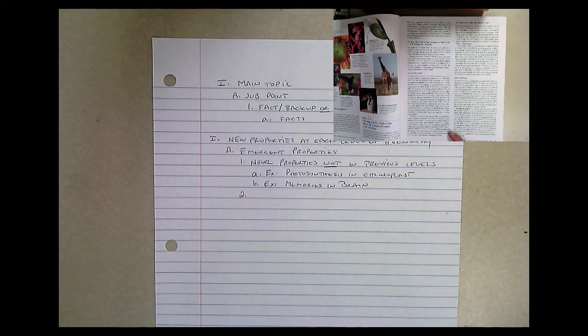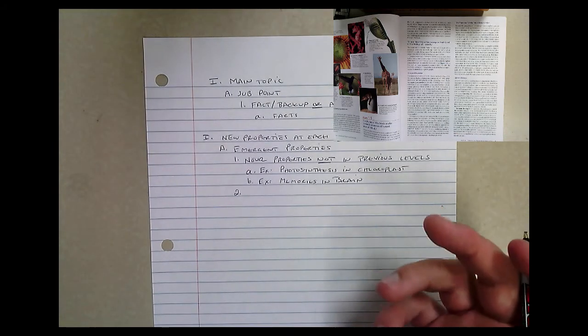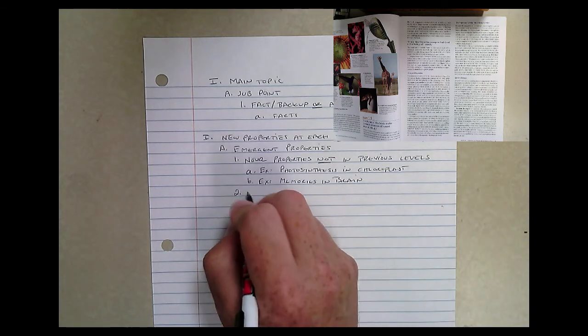Compared to such non-living examples, however, the unrivaled complexity of biological systems makes the emergent properties of life especially challenging to study. So I can say, too, the big point of that paragraph was it's not unique to life.